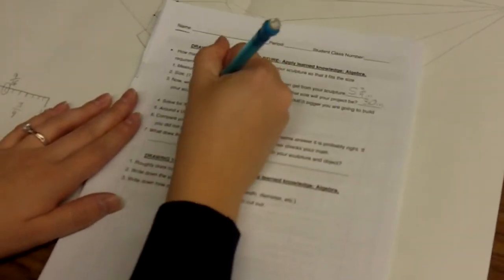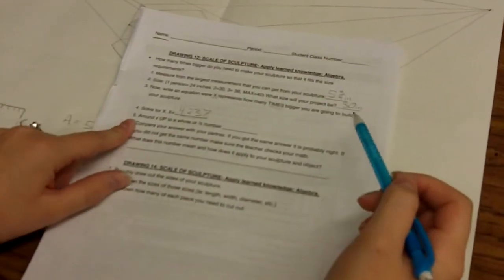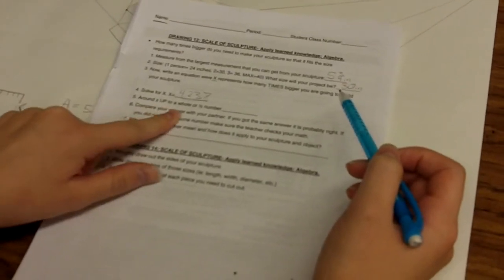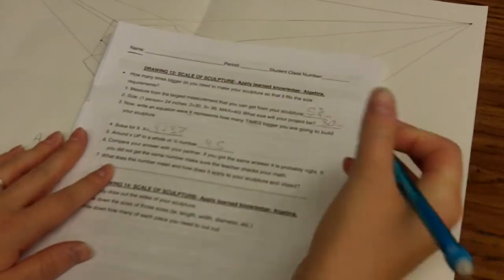So I'm going to pretend that my number is 4.237, and then for 5, you are going to round x up to a whole number or a half number. So I would round mine up to 4.5.